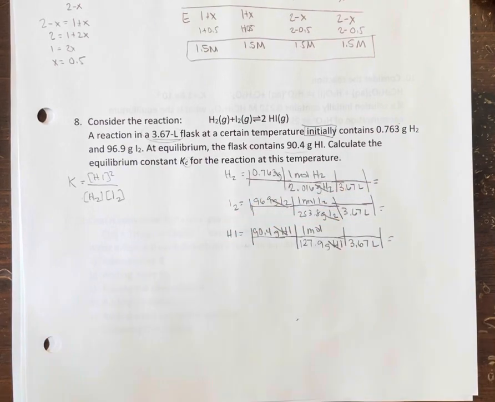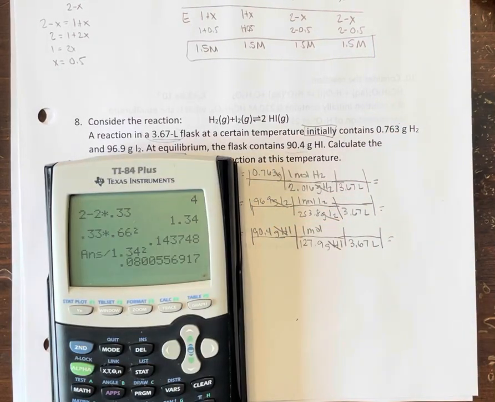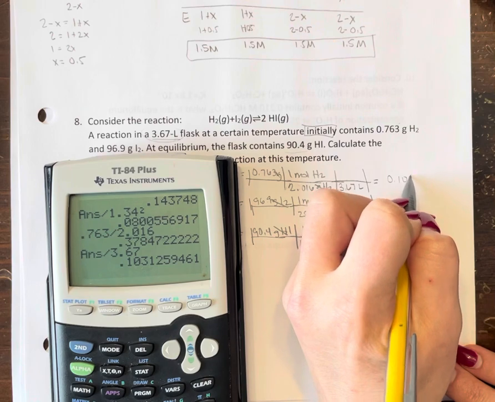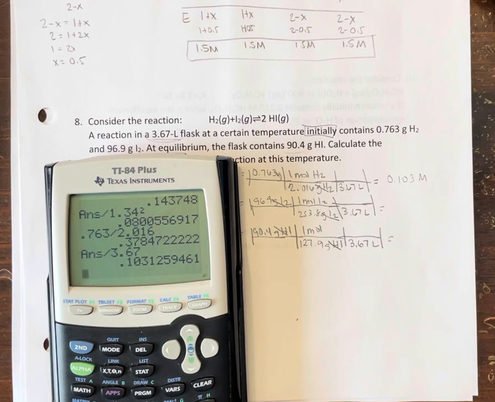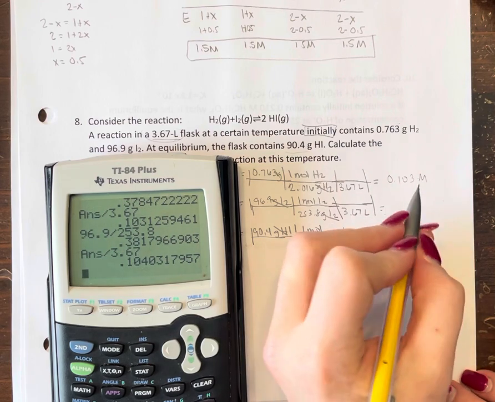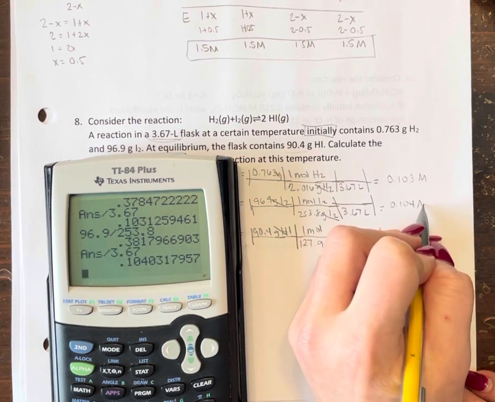All right, so now let's calculate these. 0.763 divided by 2.016 divided by 3.67 gives 0.103. 96.9 divided by 253.8 divided by 3.67 gives 0.104.